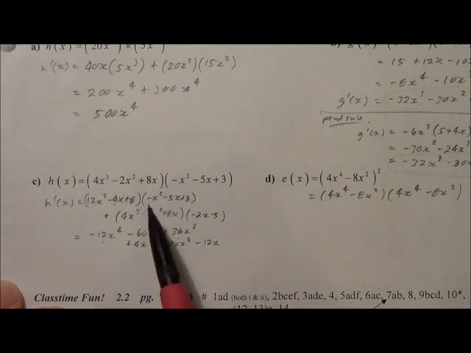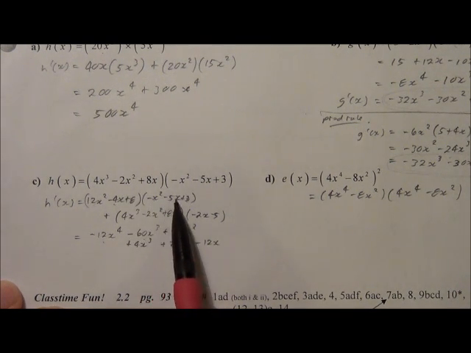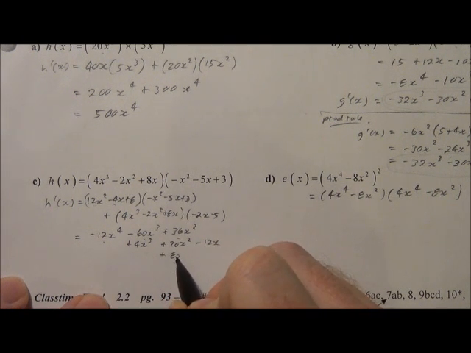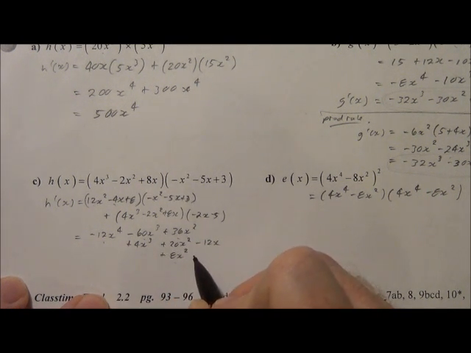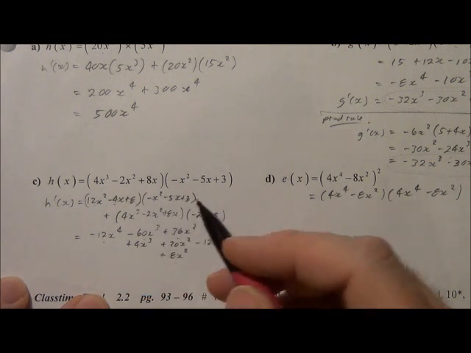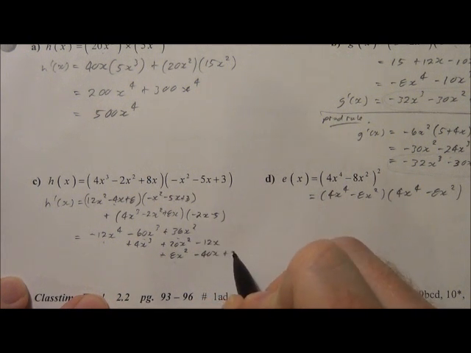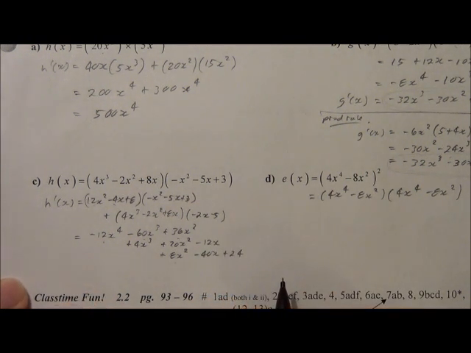Then move down to the next row and multiply the 8 times everything in here, and that gives me negative 8x squared. And then 8 times negative 5 gives me negative 40x, and then plus 24. Then I'll do the same thing with this next expansion.